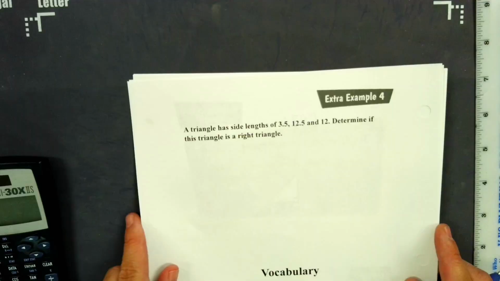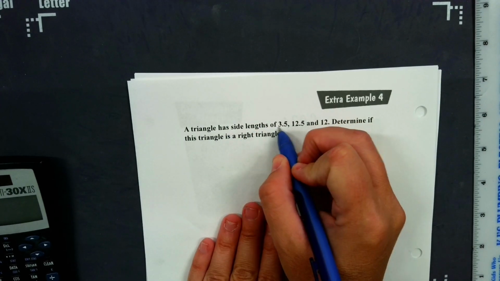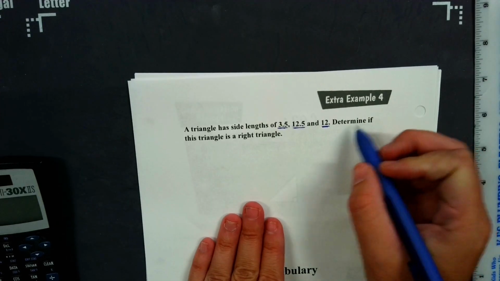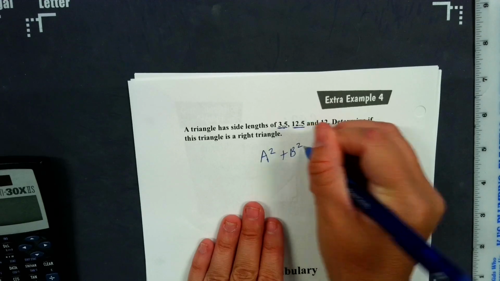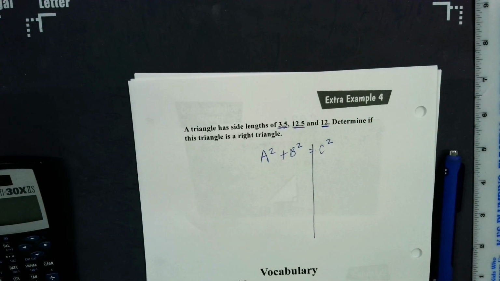All right. On the back. This is your last problem. A triangle has side lengths of 3.5, 12.5, and 12. Determine if it's a right triangle by using the Pythagorean theorem. Make sure to put your numbers in the appropriate spots.